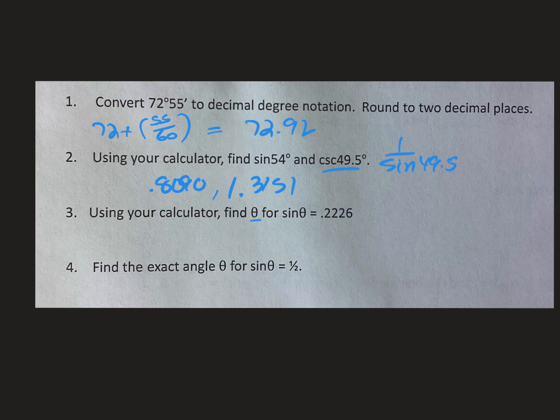When you're looking for theta, you don't know the angle. You're looking for the angle, that's when you hit the inverse sine or inverse cosine. So this time I'm going to hit second sine, which is inverse sine. Just punch decimal 0.2226, and hit enter, and I'm getting 12.9 degrees on that one for theta.